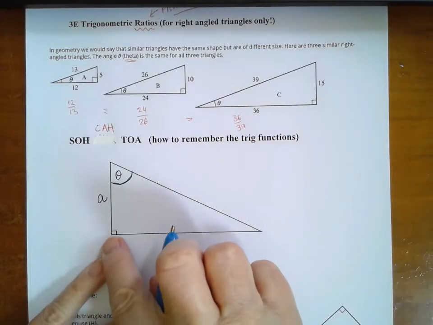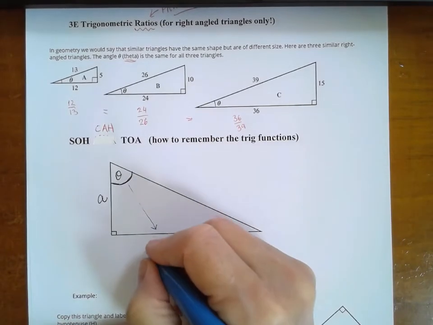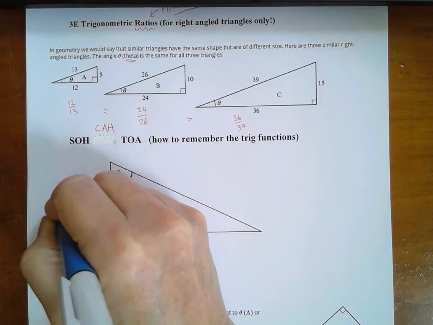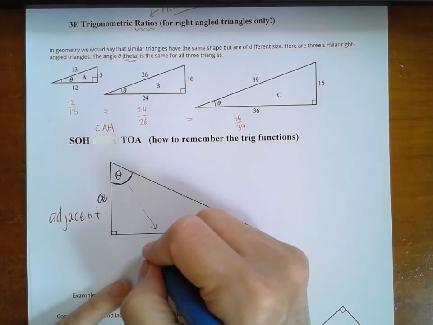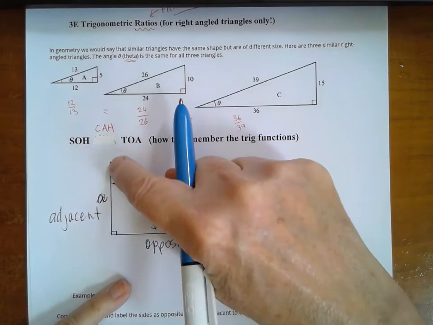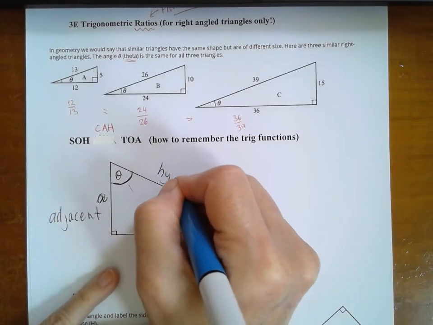And the side that's directly across from it, I call the opposite side. Let me write the word down. Opposite. And this side, we already know what that is, across from the right angle. That's the hypotenuse.